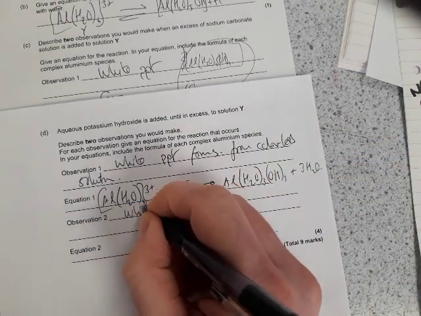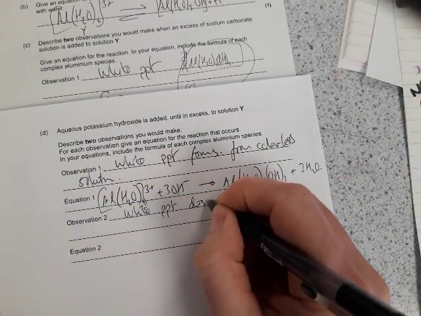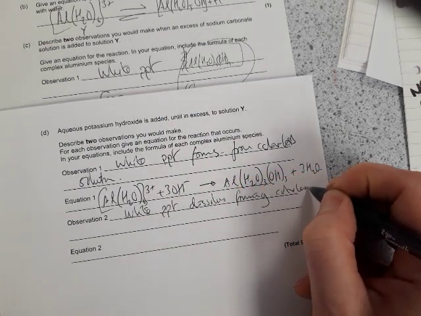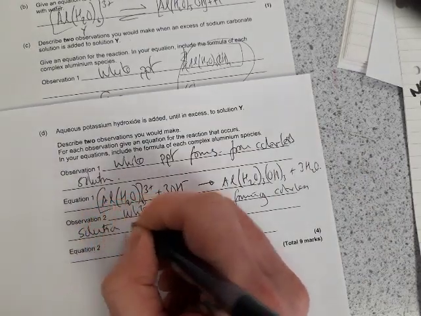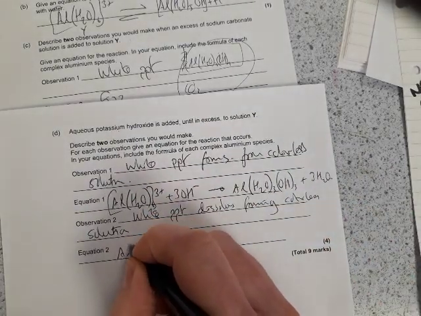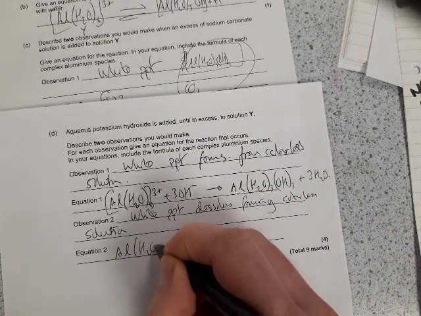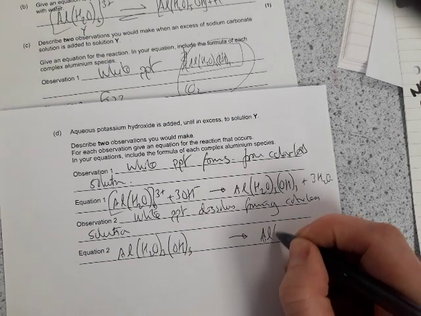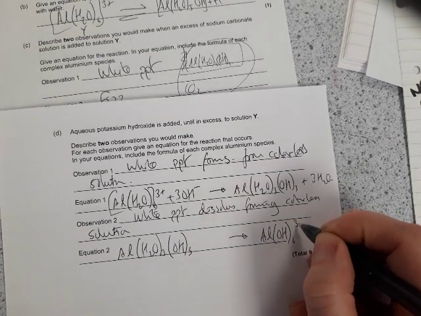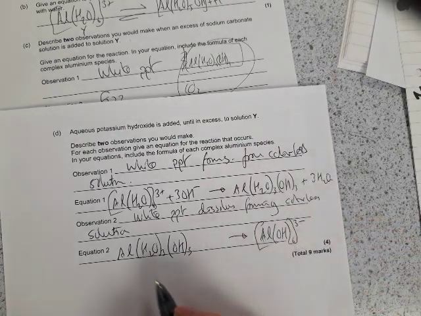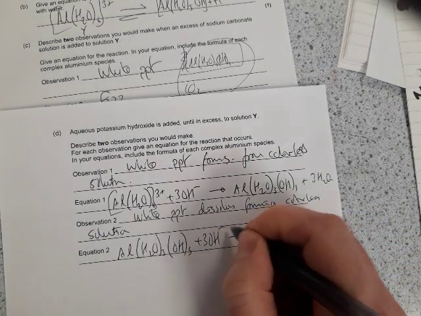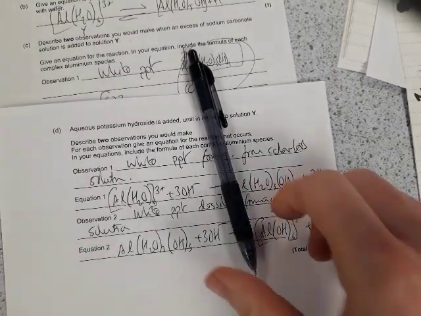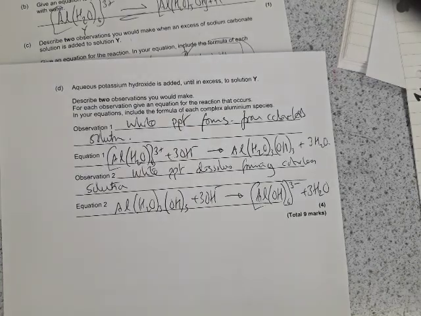Observation 2: the white precipitate dissolves, forming a colourless solution. Equation 2 then, so I'm going to take that white precipitate, Al(H2O)3(OH)3, and I'm going to turn it into this colourless solution. Don't know why I'm saying that, getting excited because I'm nearly finished. 3 OH minuses, 3 H2O. Mic drop. Phew.